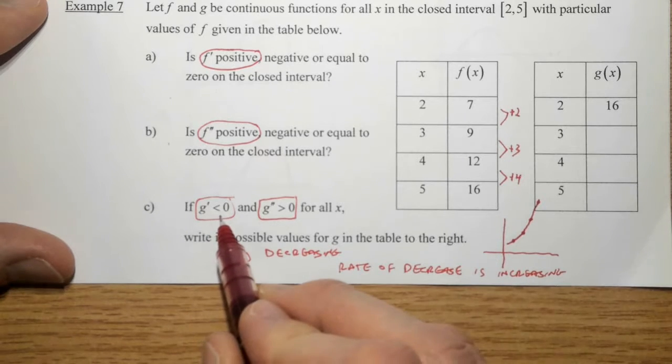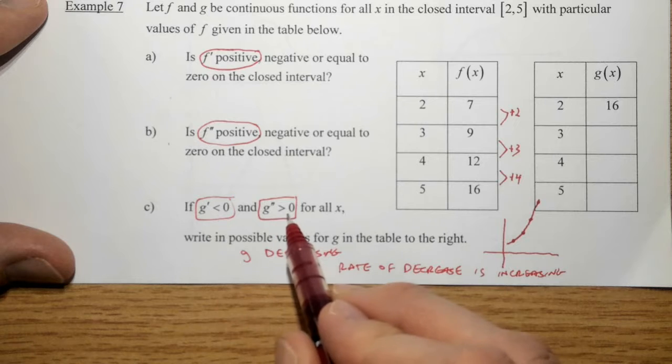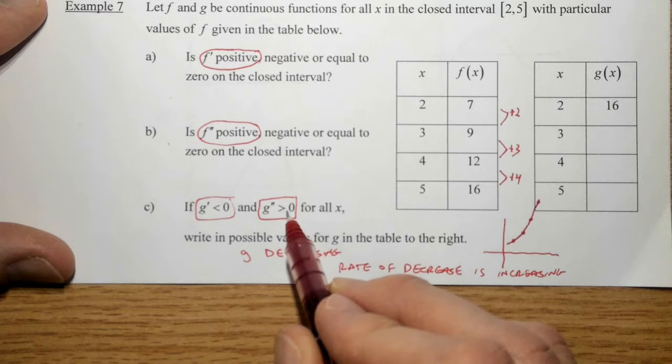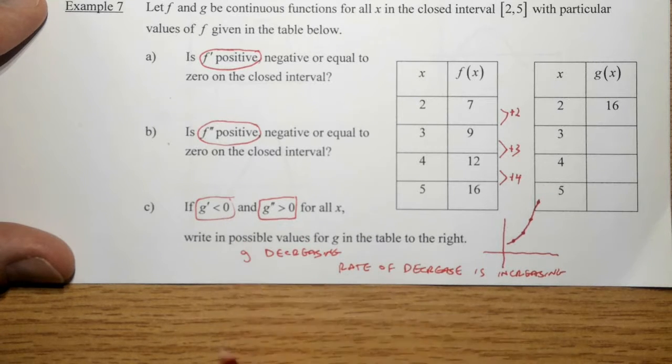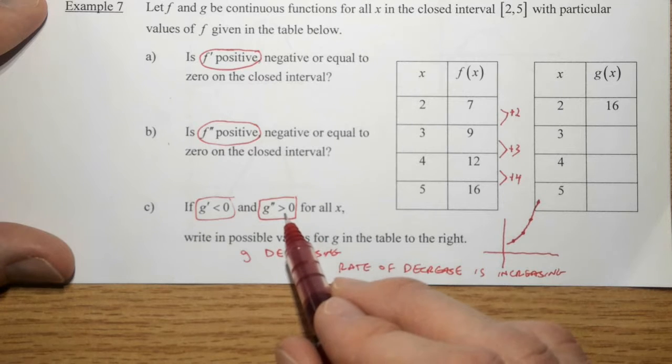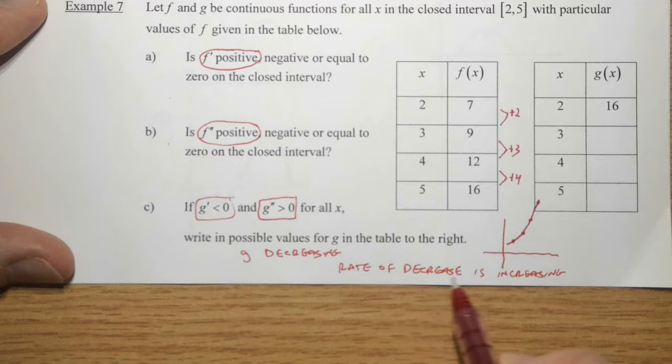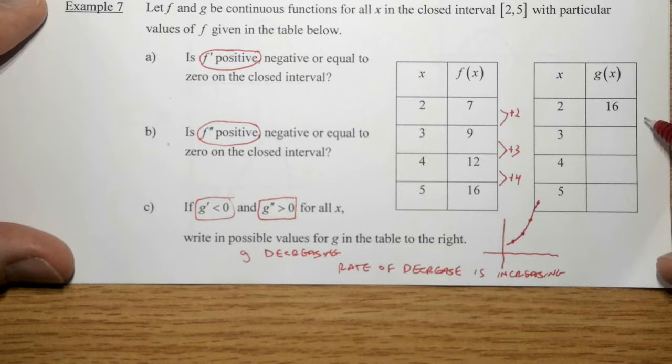We know the function's decreasing, but the rate at which it's decreasing is increasing, because this second derivative, the second rate of change, tells us how the change is changing. Because the second derivative is positive, the change is increasing. What's the change? The change is the rate of decrease. That's our first derivative. So what does this mean? It means that we have to drop our numbers down. Our numbers have to decrease, but they should not be decreasing by as much each time.